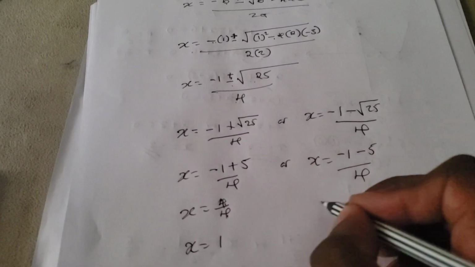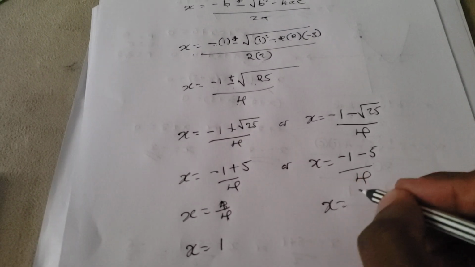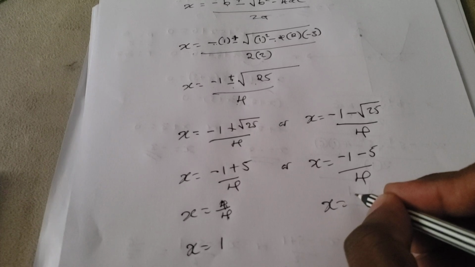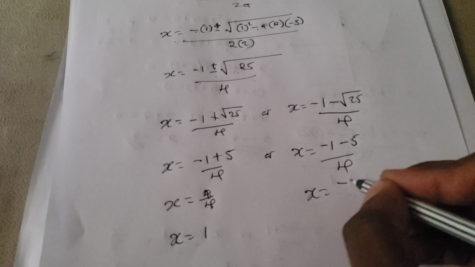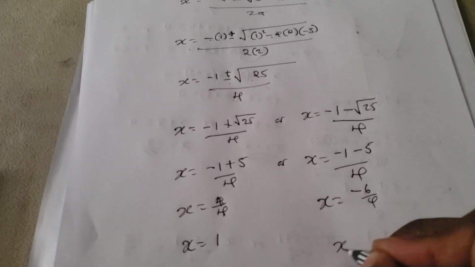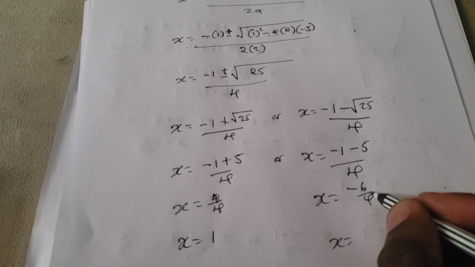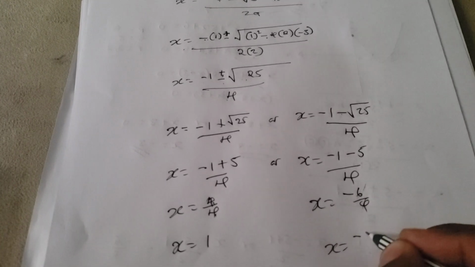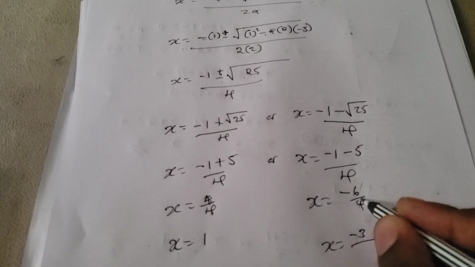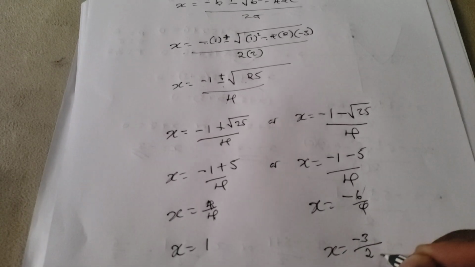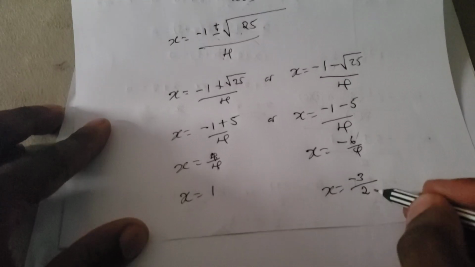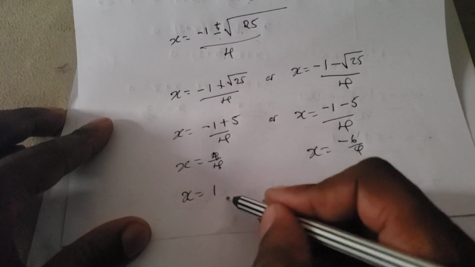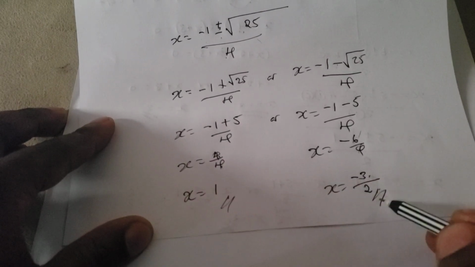Then what do we have there? -1 minus 5 is -6 over 4. Then we can simplify this. 2 can enter into 4, and 2 can enter into 6. So 2 into 6 is 3, negative, and 2 into 4 is 2. So this is the other root. So we have x is equal to 1 and x is equal to negative 3 over 2.